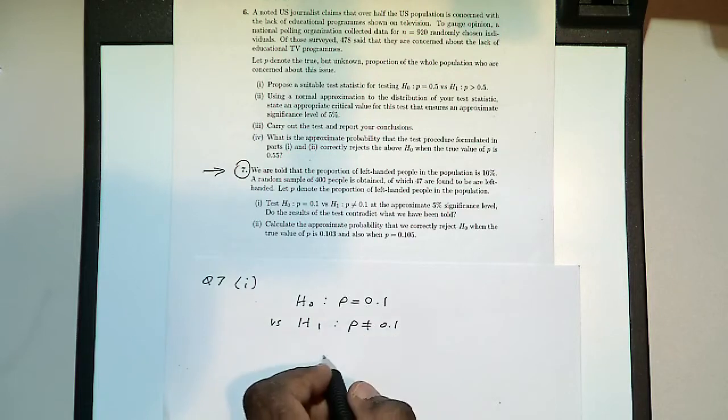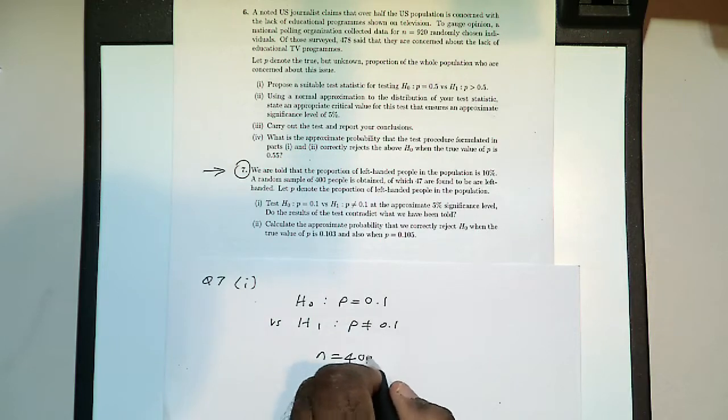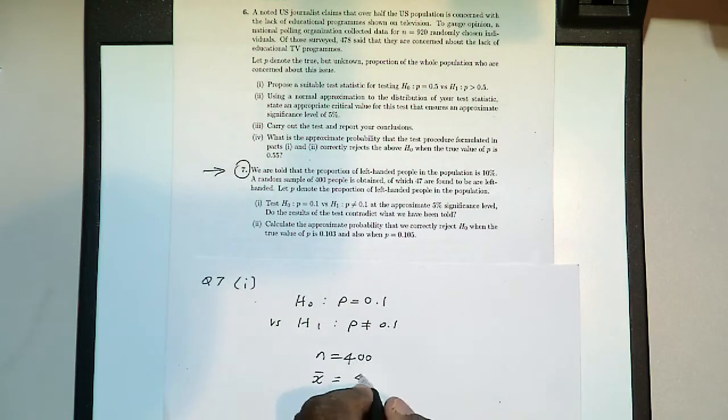We are told that we have 400 people, and X bar, remember, whenever you're dealing with proportions, X bar denotes the sample proportion. What is X bar here? It is 47 divided by 400. And we are testing at alpha equal to 0.05. So this is everything that's given to us.